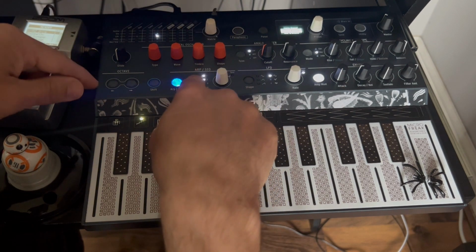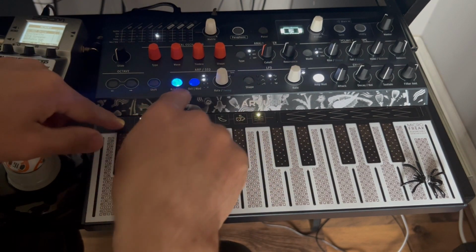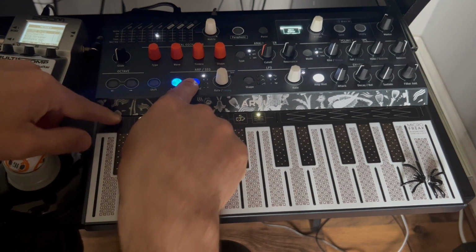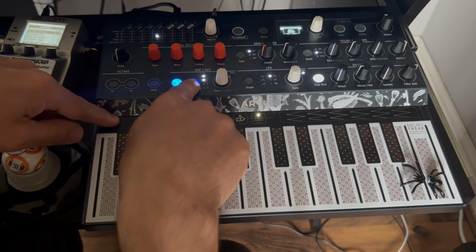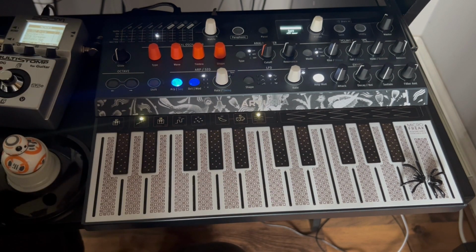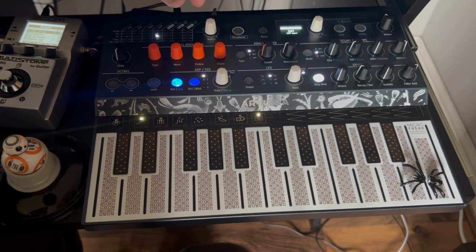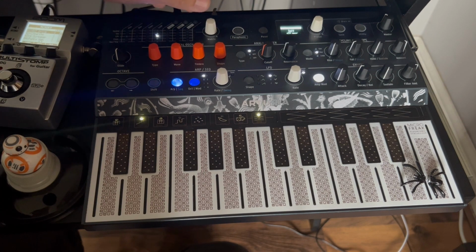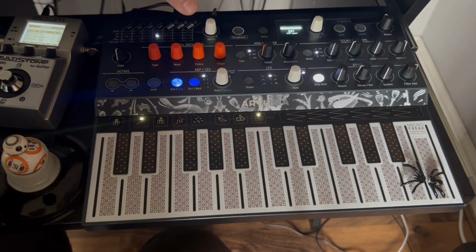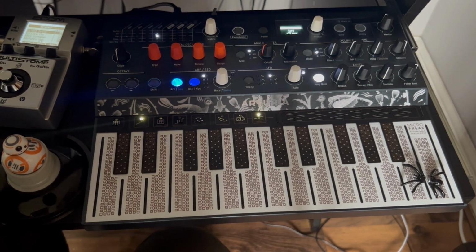Let me delete this. Okay, delete it. I just accidentally pushed this knob while recording, so we don't need it yet. We have 2 sounds.